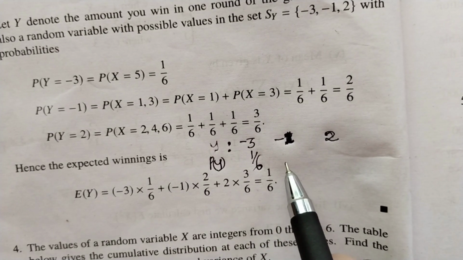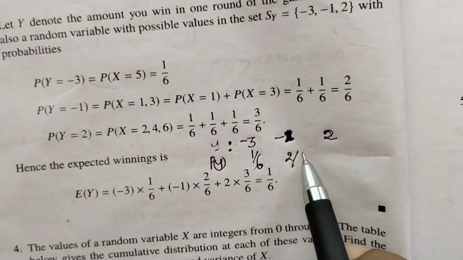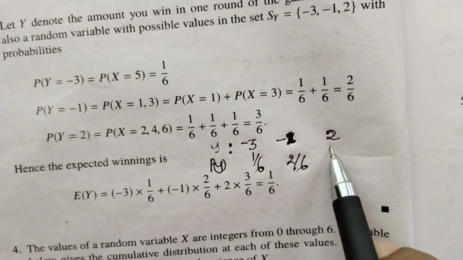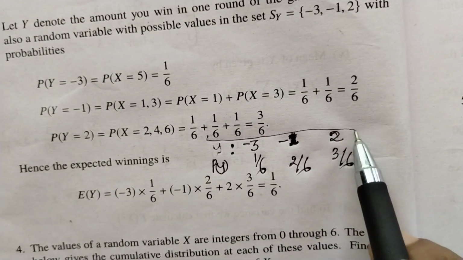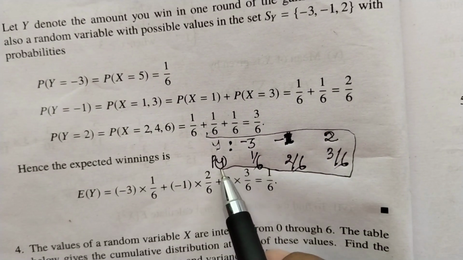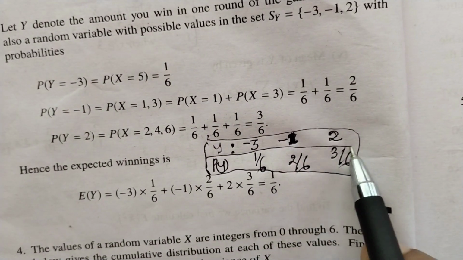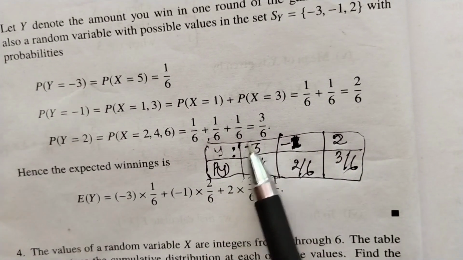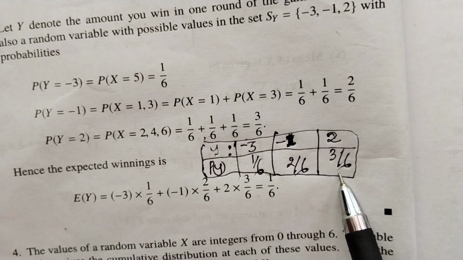And what is the probability of y is equal to minus 1? It is equal to 2 by 6. What is the probability of y is equal to 2? That is equal to 3 by 6. So this is the new probability density function for y. That is P of y, that is 1 by 6, 2 by 6, 3 by 6.